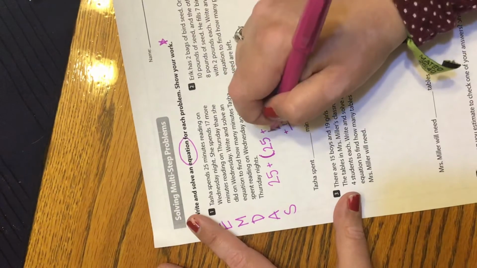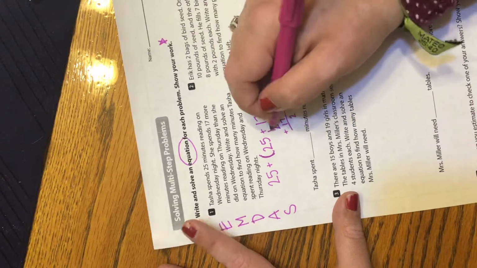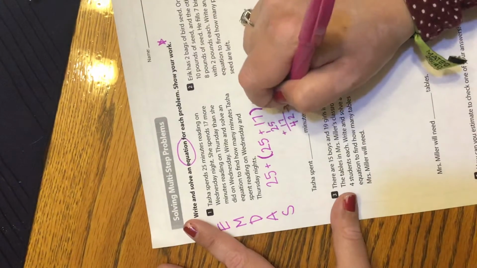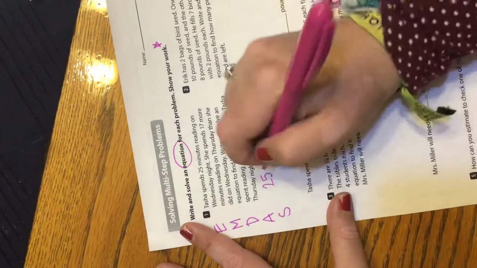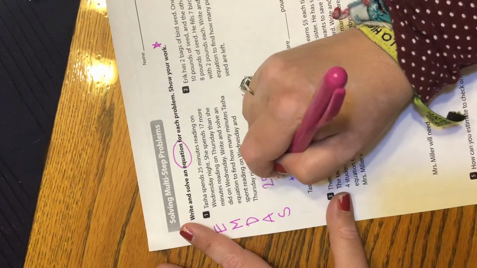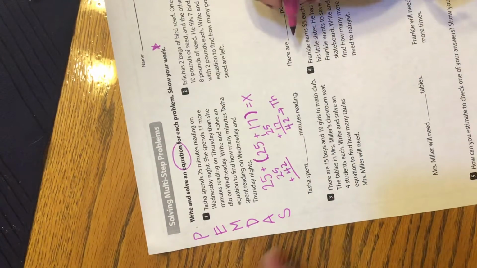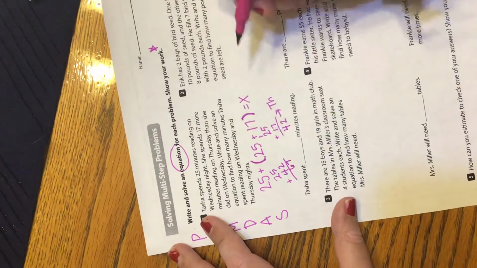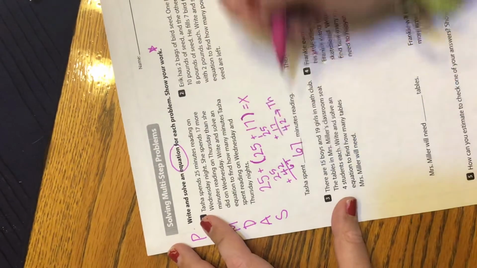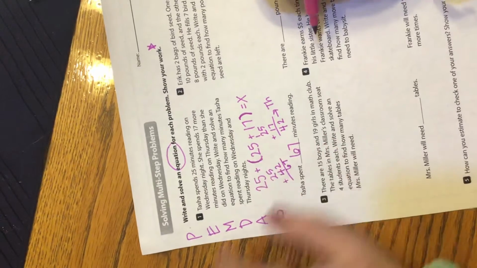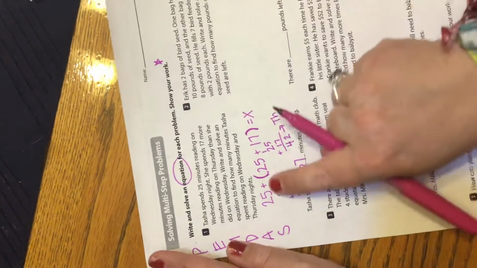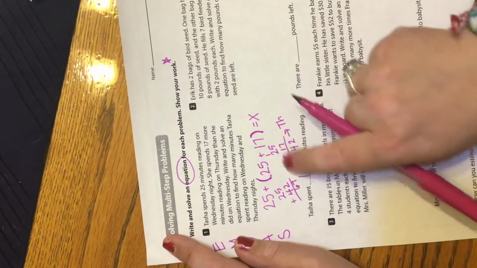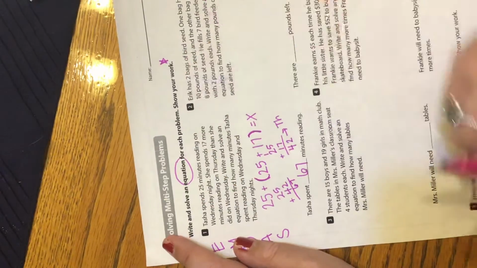5 plus 7 is 12, carry the 1. 2 plus 1 is 3, plus 1 is 4. So she spent 42 minutes on Thursday. Then we're going to add our Wednesday minutes to our Thursday. 5 plus 2 is 7. 2 plus 4 is 6. So Tasha spent 67 minutes reading between Wednesday and Thursday nights. This was our equation, our number sentence with an equal sign. Here's our work, and here's our answer. We followed all the directions.